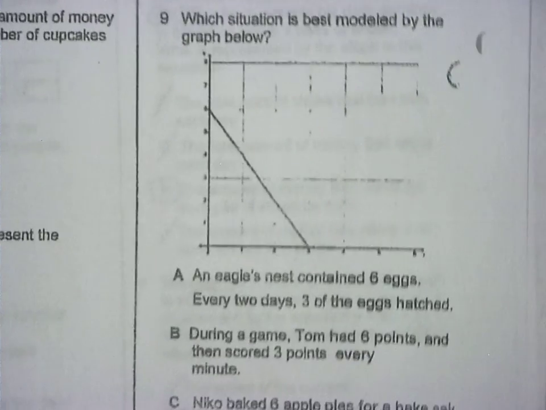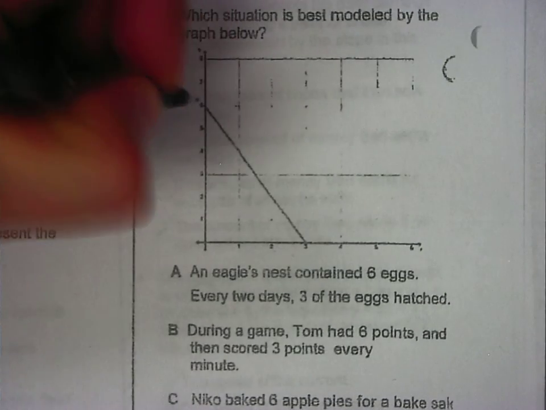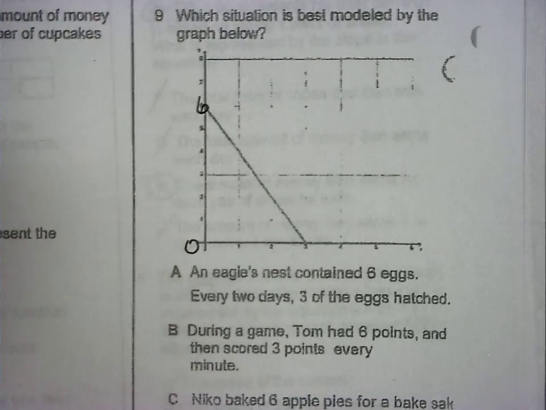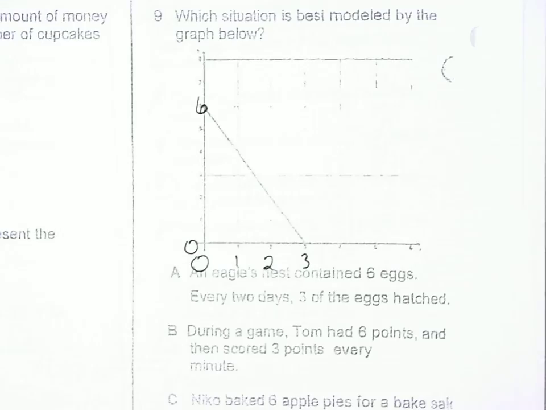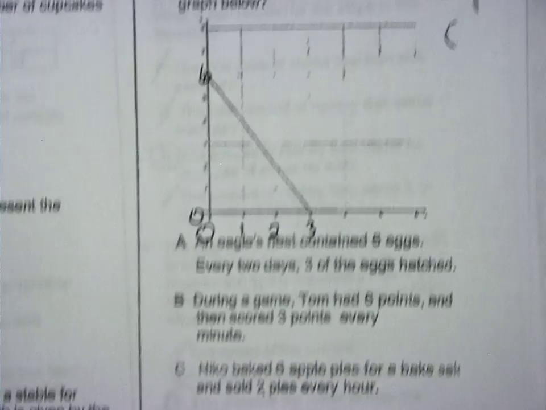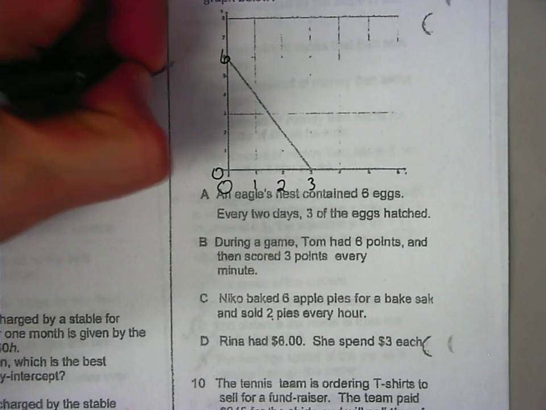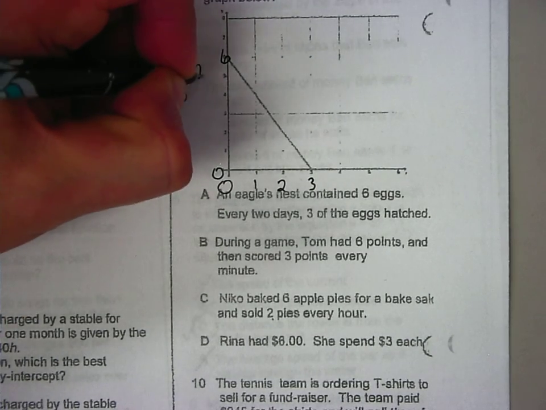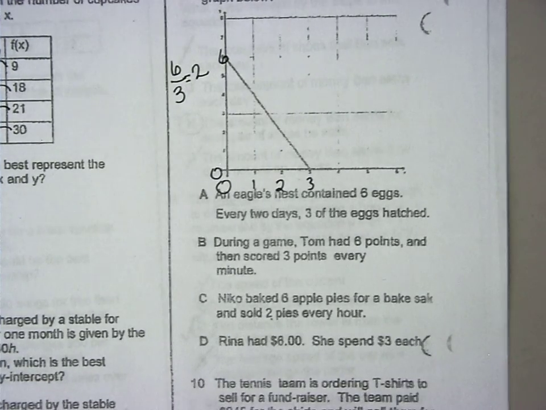On to number 9. Which situation is best modeled by the graph below? So in case you can't see it, we begin at 6, go down to 0 in the time of 0, 1, 2, 3 time increments. We need to figure out which scenario is best represented by this graph. So if I begin at 6 and over 3 time units, that's a change of 2 units per time unit. So let's see which story best represents that.